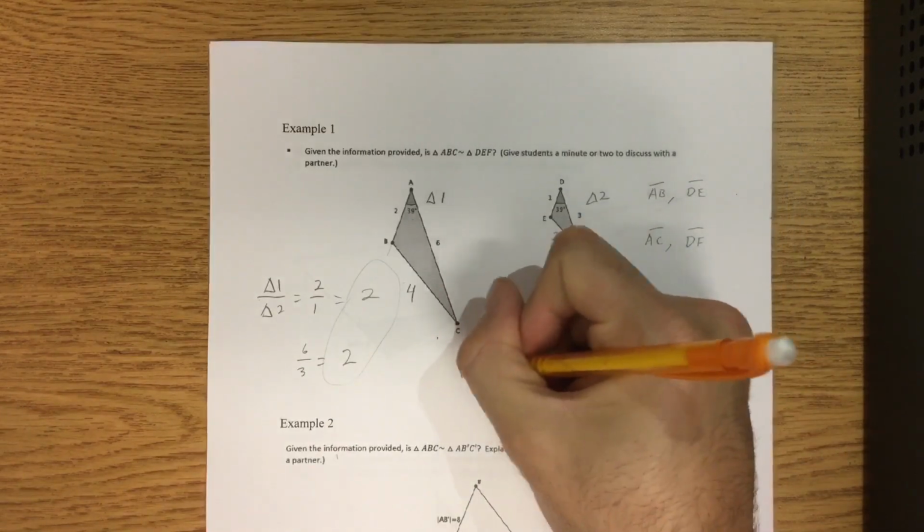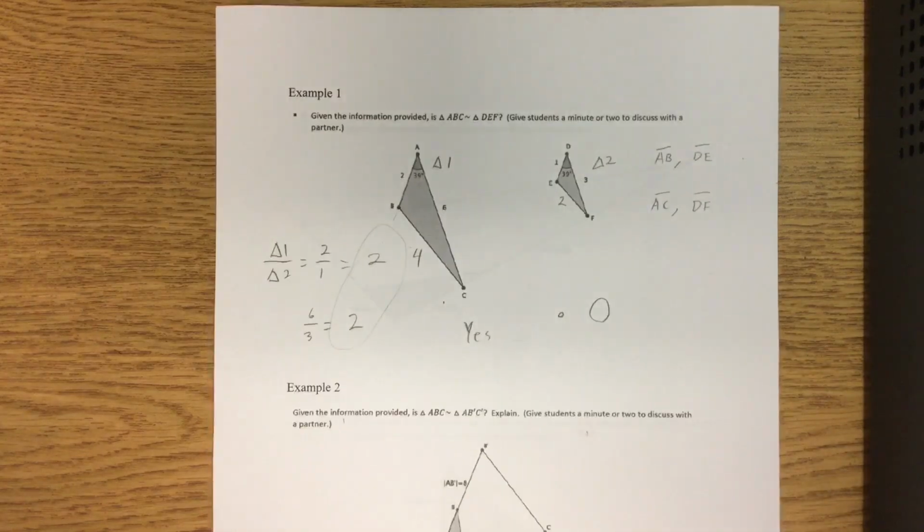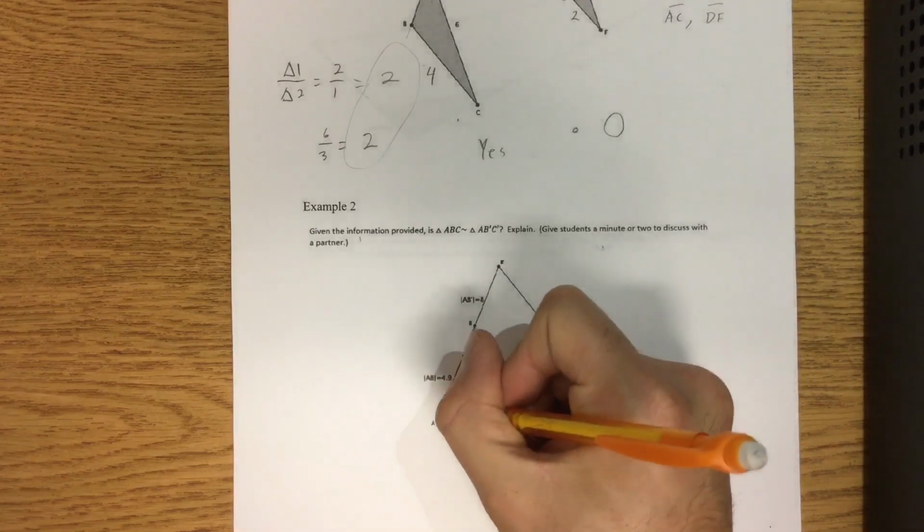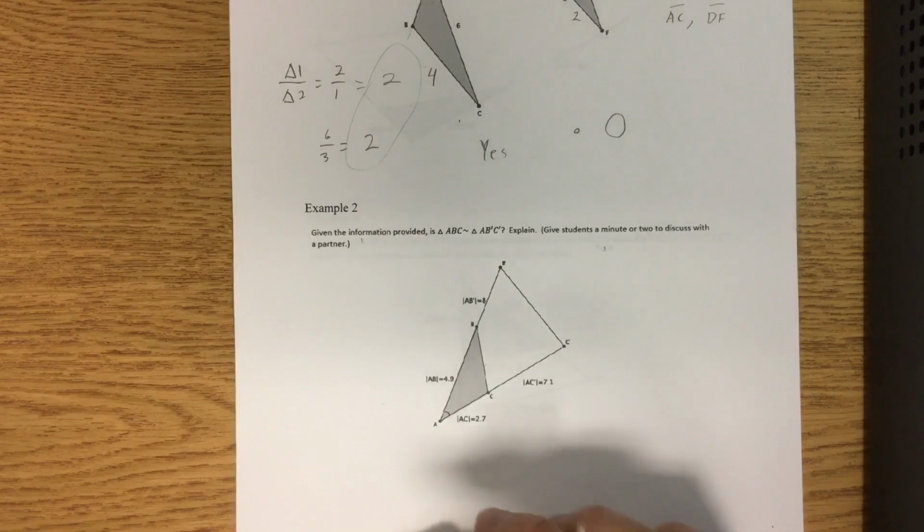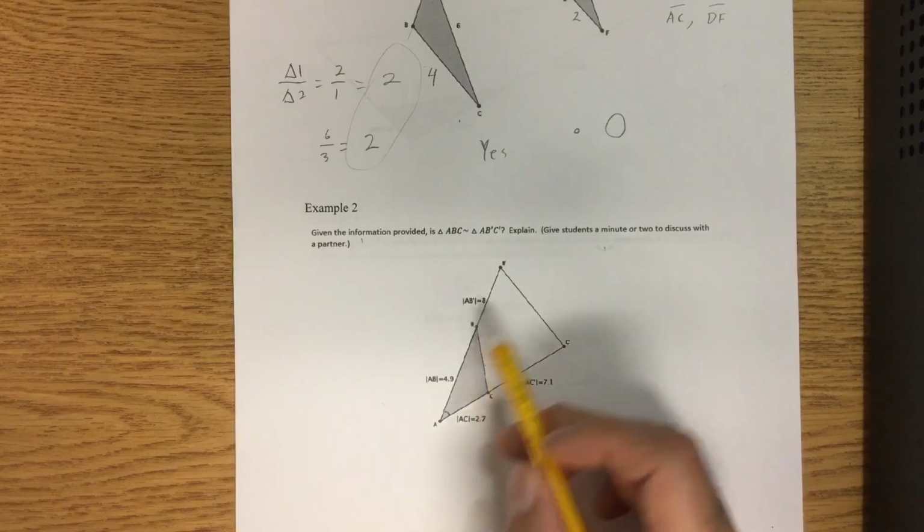All right, so we'll go on to example 2. This one has the given information provided. Are they similar? Oh, sorry, this one's up here. Yes, they were similar. Sorry about that. Okay, down here. So now we're looking at them. Are they similar? We know this angle here is shared, so those angles will be the same. It doesn't tell us that these lines are parallel. They sure don't look parallel, but maybe they are. But it doesn't say anything about them being parallel, so we can't assume anything about the other angles.